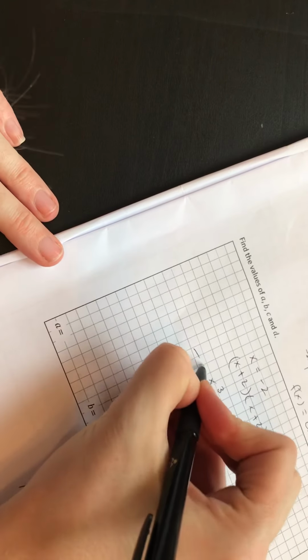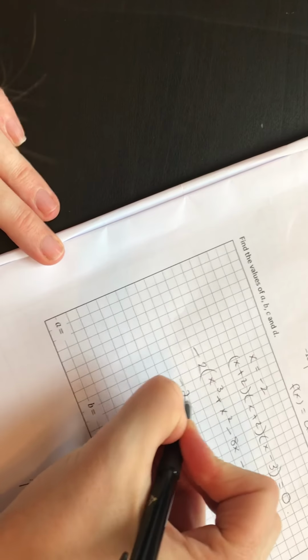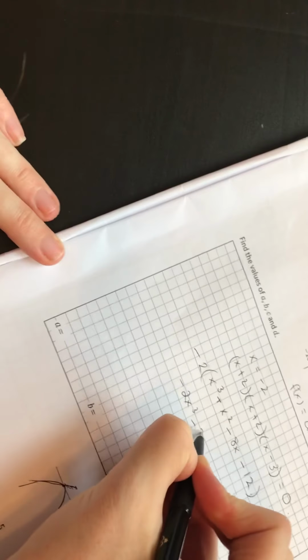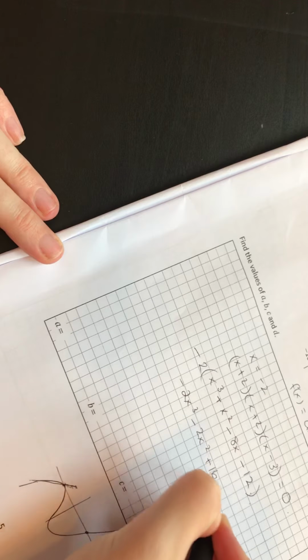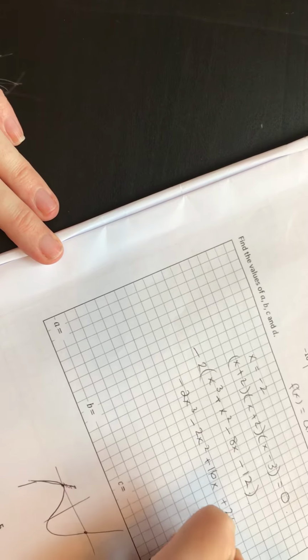So my coefficient here is a minus 2. So I end up with minus 2 x cubed minus 2 x squared plus 16x plus 24. There's my function.